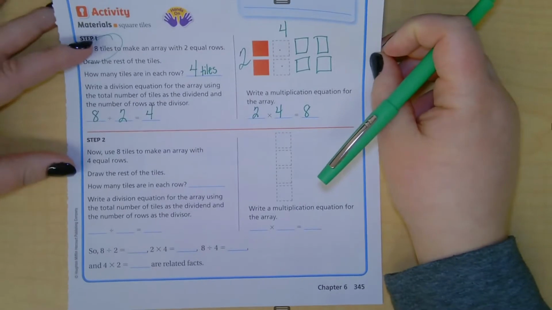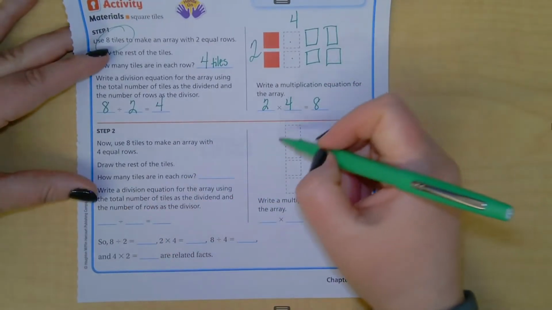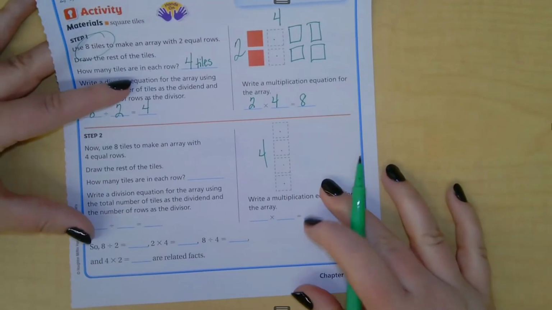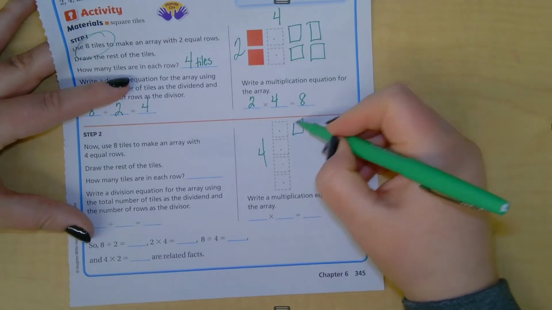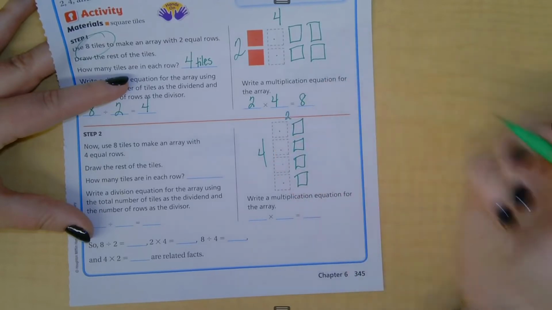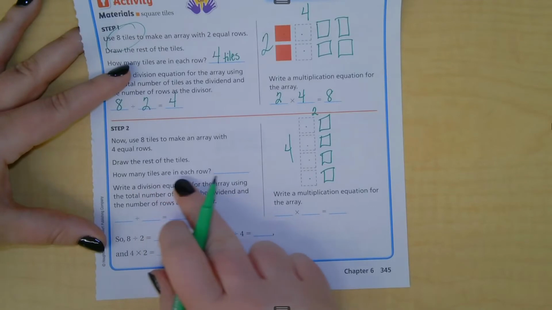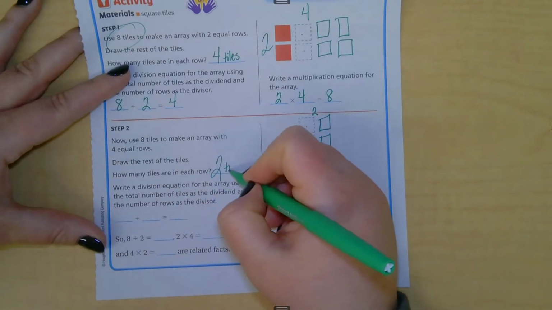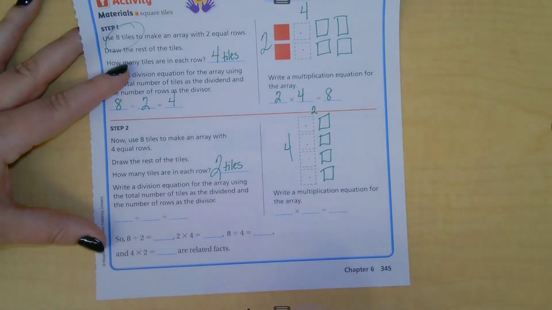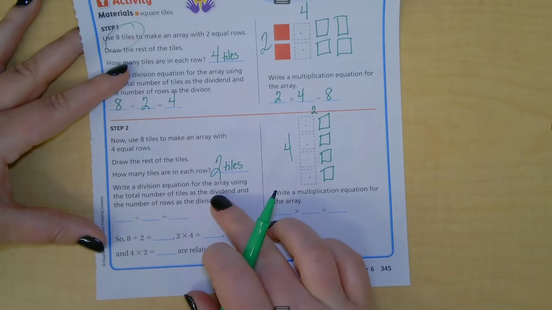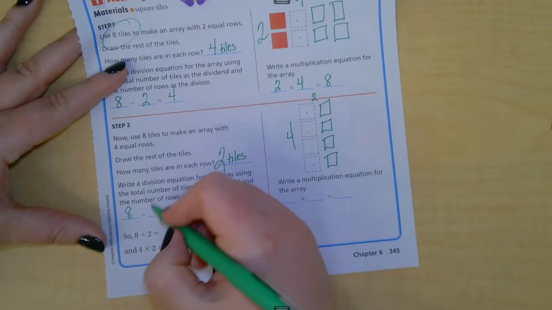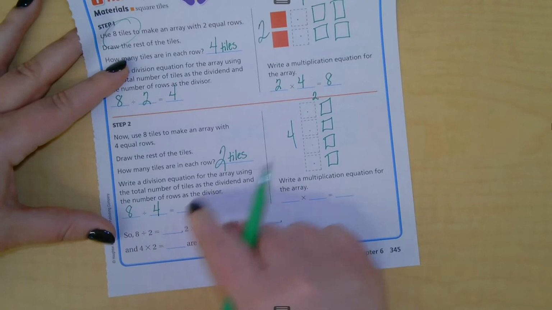Now, use 8 tiles to make an array with 4 equal rows. Okay, challenge accepted. 2, 3, 4. Boom. Draw the rest of the tiles. Okay, so that's 4, 5, 6, 7, 8. Okay, and I'm going to label it. I've got 2 in each row. Okay. So how many tiles are in each row? 2 tiles. So we're going to write a division equation for the array using the total number of tiles as the dividend. That's our big number, which is 8. And the number of rows as the divisor, 4. So 8 divided by 4 equals 2.